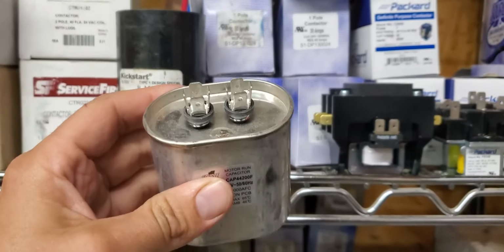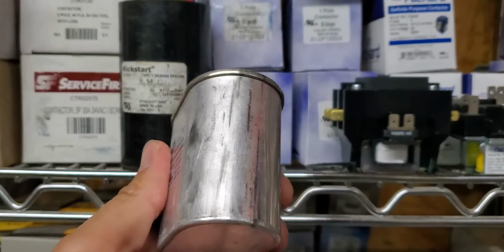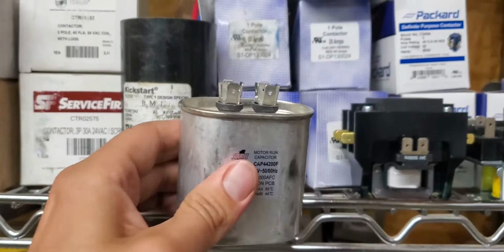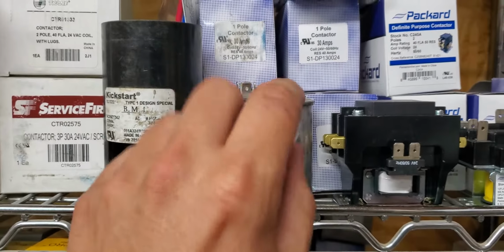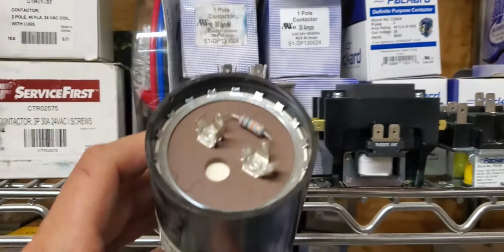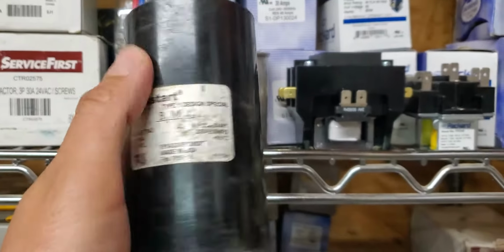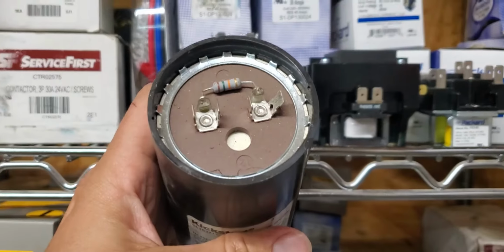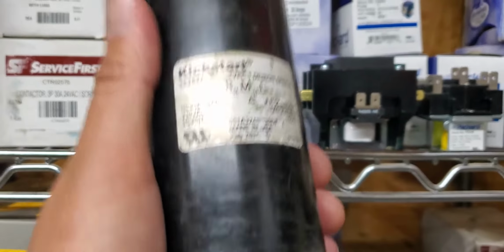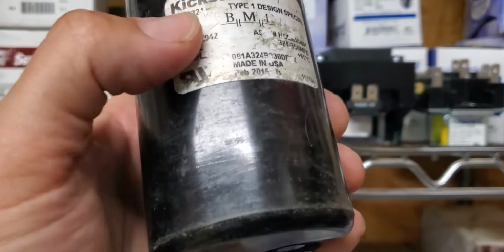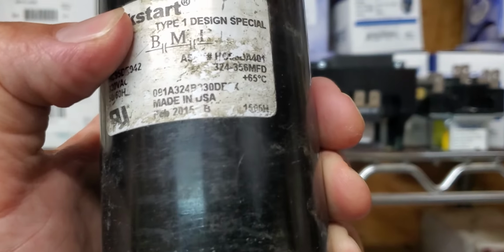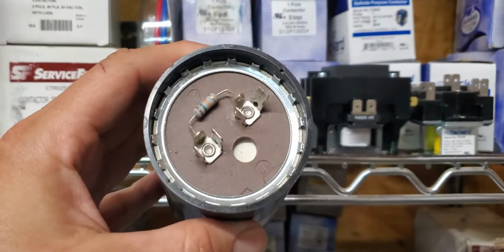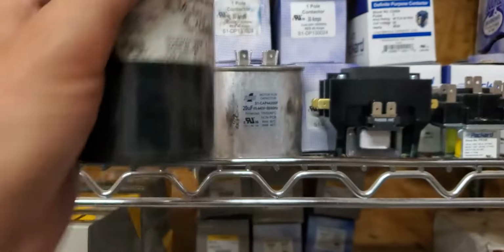The parts range in price from 10 or 20 bucks to upwards of $100, depending on the capacitor. This is a run capacitor. This is a start capacitor. And this right here helps the actual compressor to start, and it's used on various compressors, and it's various microfarad. This one right here is 324 to 356 microfarad. And if you want to learn more about checking those, look at my other videos.